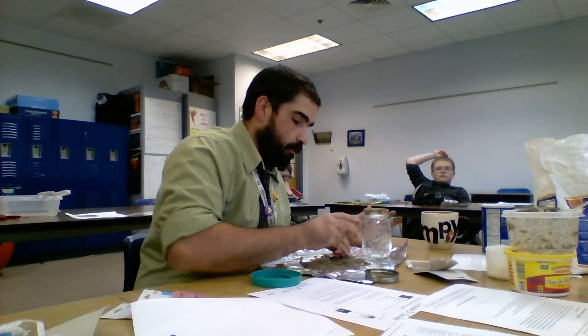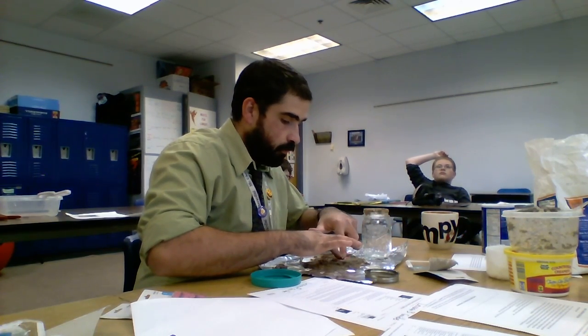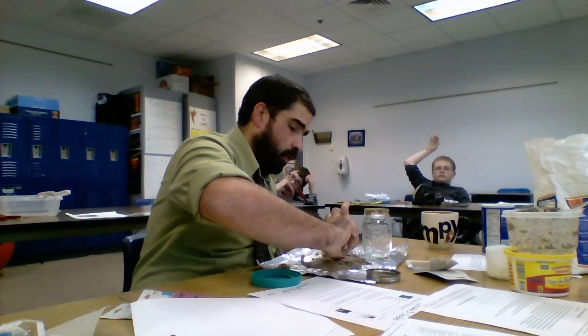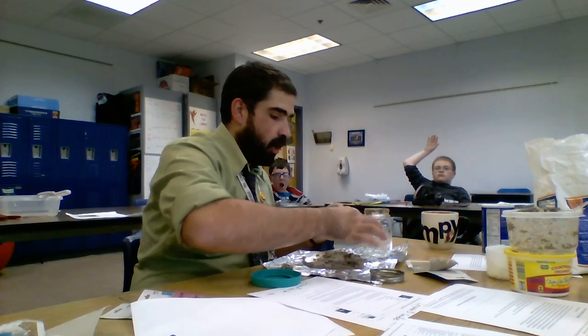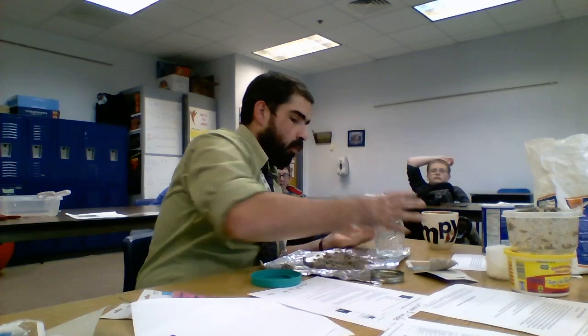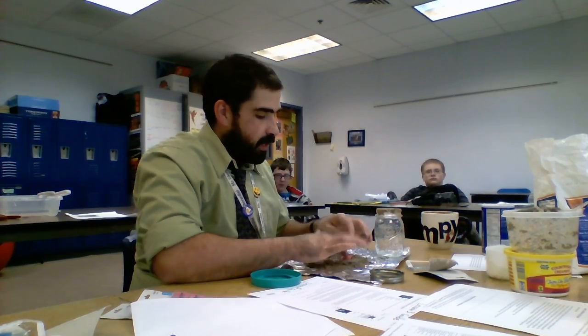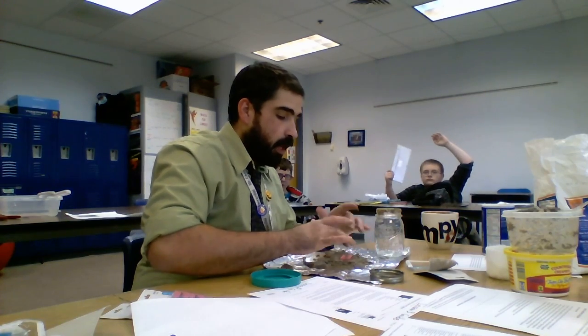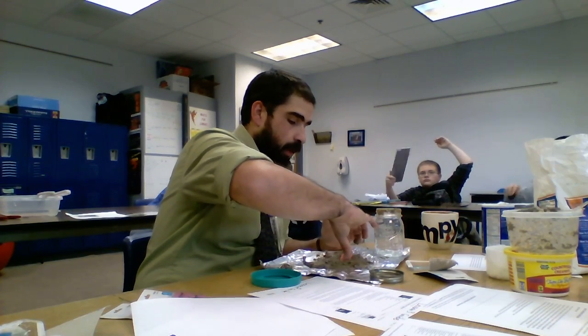It says, press the object into the dough, then carefully lift them out. So you'll press it into the dough. At home, you'll want to use a leaf or some sort of toy, and then you'll want to carefully pull it out, because you're leaving an indentation of your animal in there. And then it says, let the dough fossils harden overnight. If they're not completely dry, turn them over and let them dry for another day. So if I leave this out and let it sit, it will harden overnight or the next couple of days. Then you'll pull your object out and you'll have a fossil.